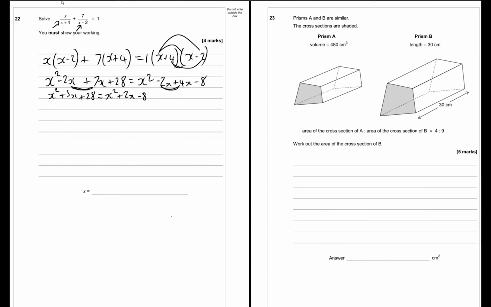Let's have a look. X squareds cancel on both sides. Let's move the x's to the same side, so we're going to get 3x equals, okay, so we need to move the 28 to this side. So we're going to get minus 8 minus 28. Is that right? Minus 8 minus 28 is going to give us minus 36. So x is going to equal minus 12. So x equals minus 12. Done.